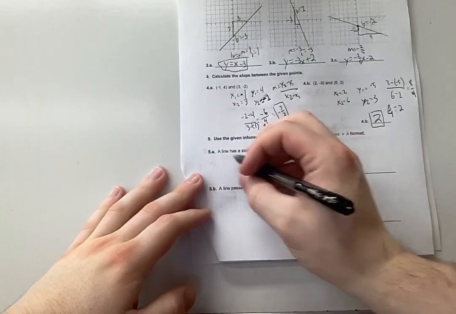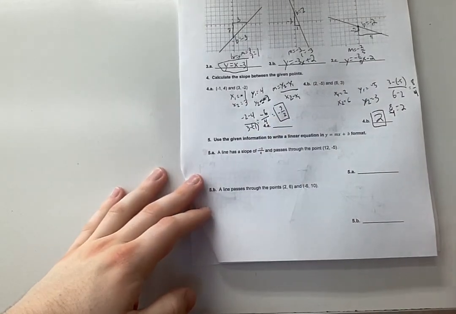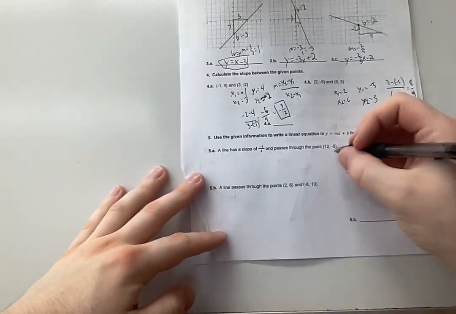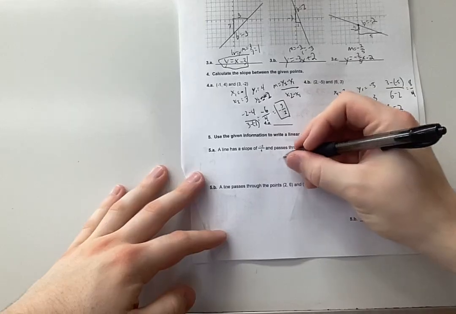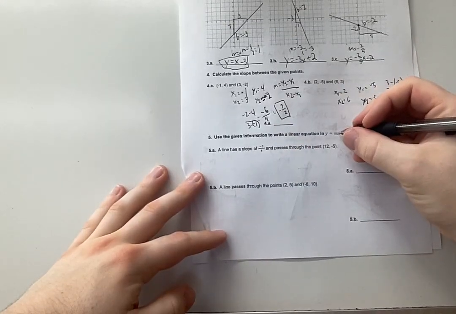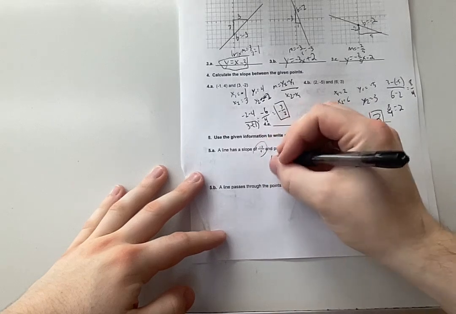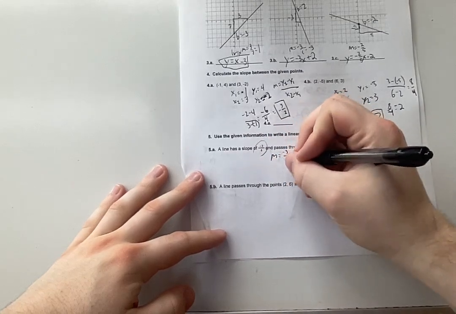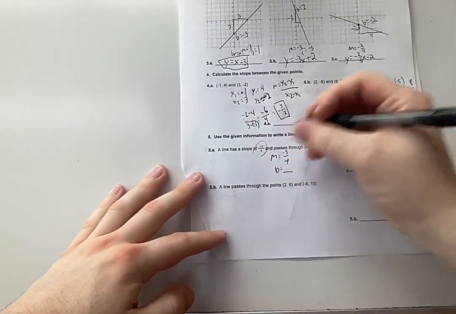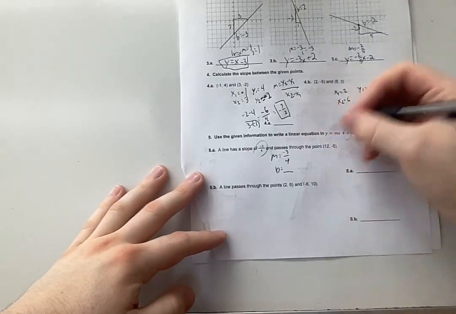For number 5a, a line has a slope of -3 over 4 and passes through the point (12, 5). So all we need to find is b. We have the slope, m is equal to -3 over 4. b is equal to, we don't know, and that's what we've got to figure out.